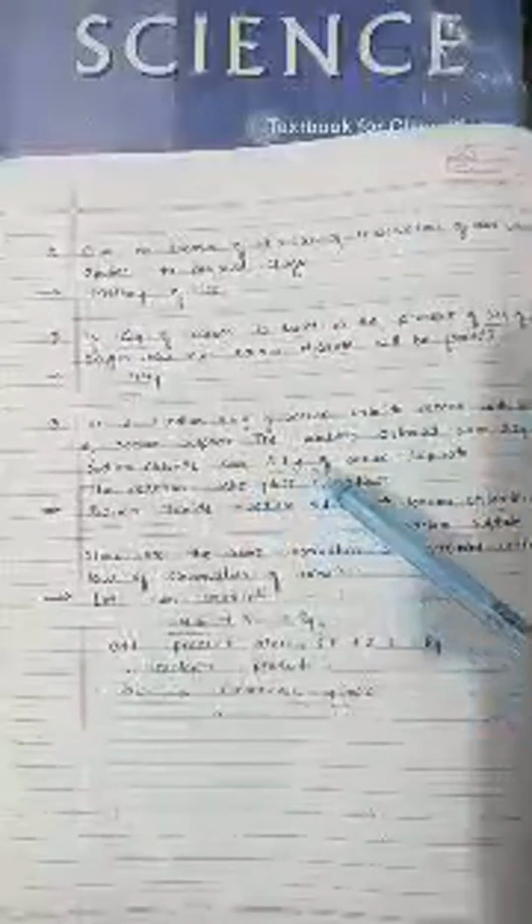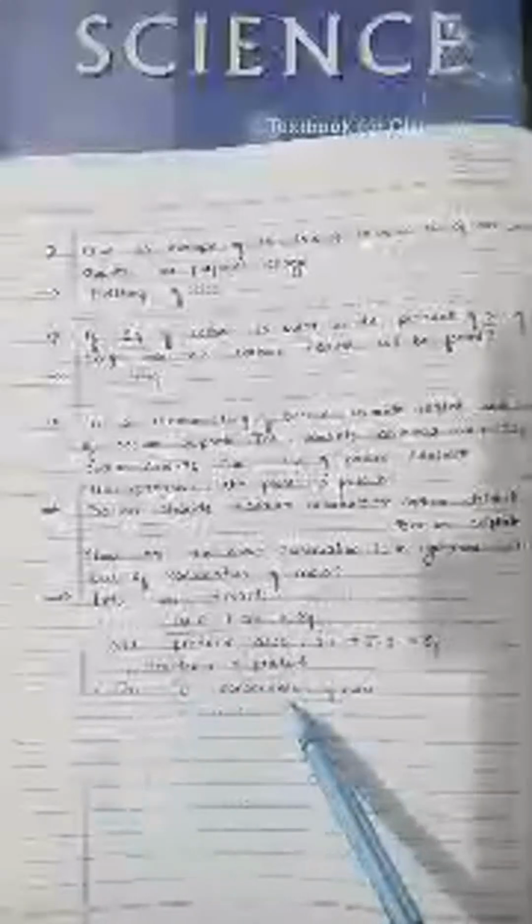Next question: in a reaction, 4.6 gram of barium chloride is reacted with 3.4 gram of sodium sulfate, and 2.8 gram of sodium chloride and 5.2 gram of barium sulfate are formed. The reaction is: barium chloride plus sodium sulfate gives sodium chloride plus barium sulfate. Show that the above observation is in agreement with the law of conservation of mass. Answer: the sum of reactants is 4.6 plus 3.4, which is equal to 8 gram. The sum of products is also 2.8 plus 5.2, which is equal to 8 gram. Reactants are equal to products. So this is conservation of mass.